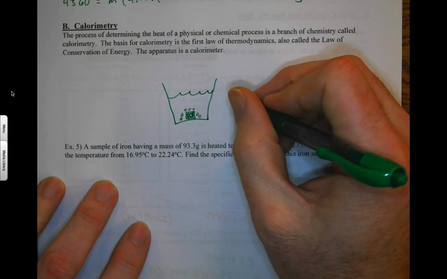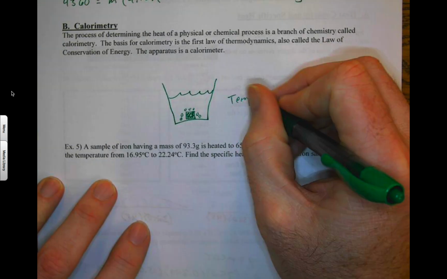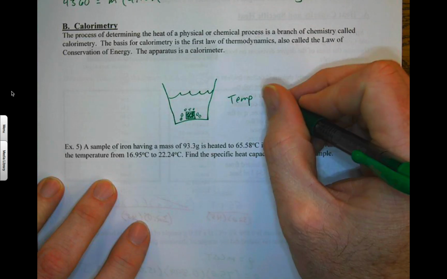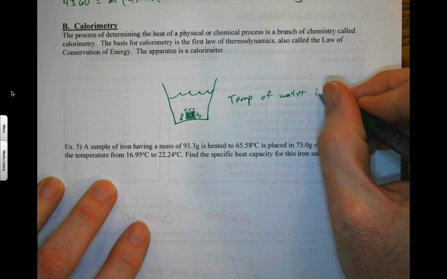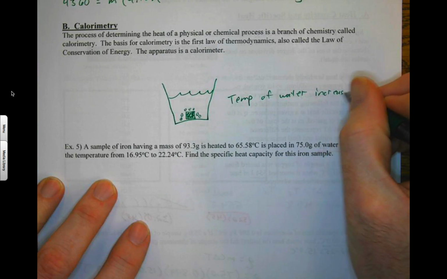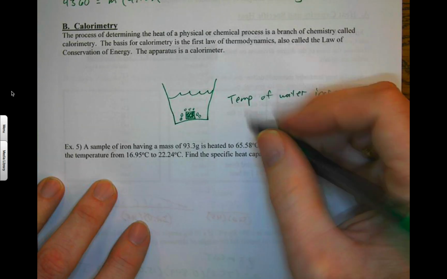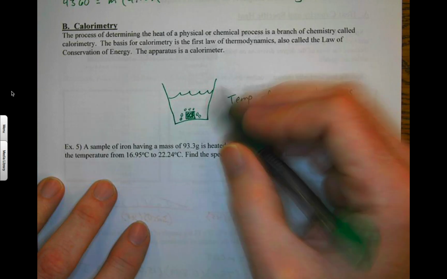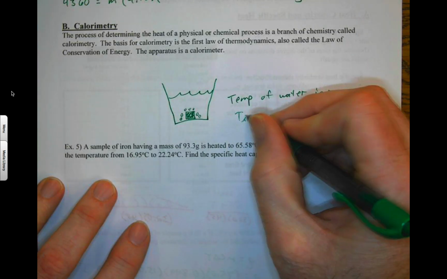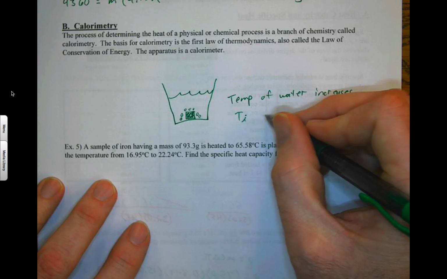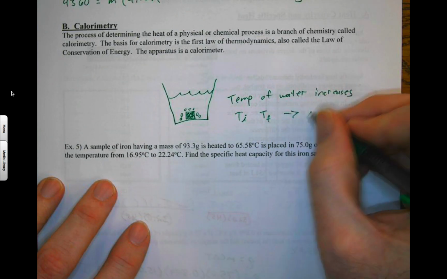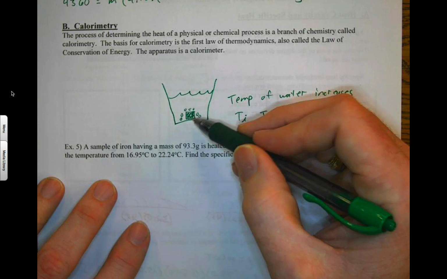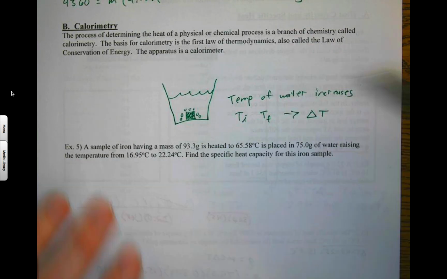So the temperature of the water will increase, so you measure the initial temperature and the final temperature, right? So there you can find the delta T. You can measure the mass of the metal.